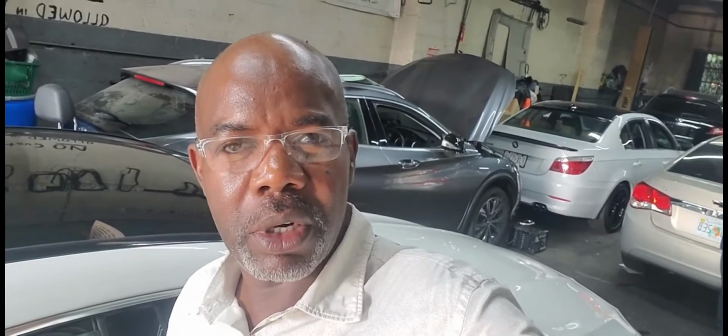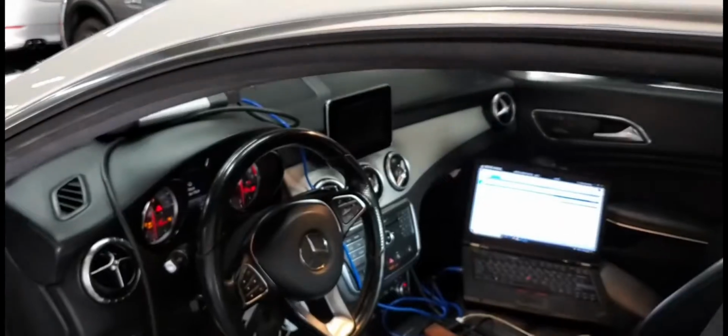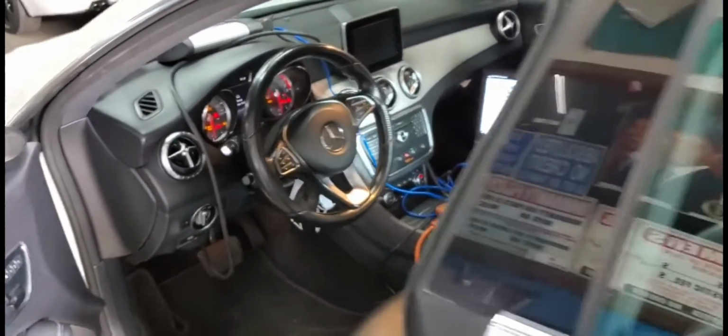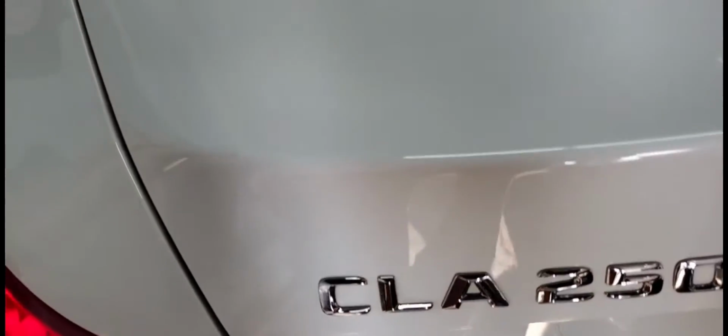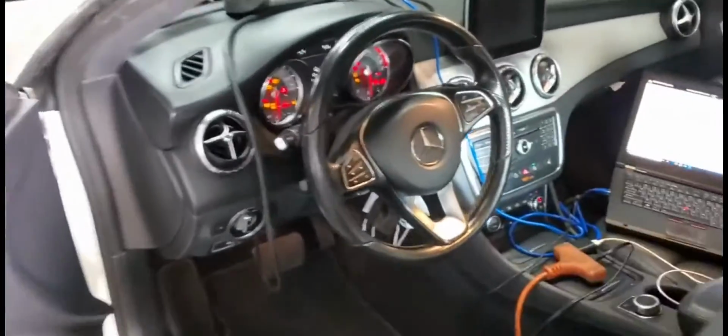Today we have a Mercedes Benz 2015. Here is the car. This is the 2015 CLA 250 4MATIC. We have a problem with this car, and we're using X Century to diagnose it.